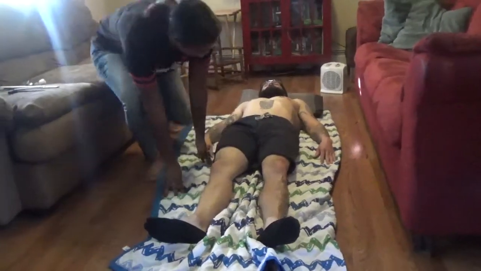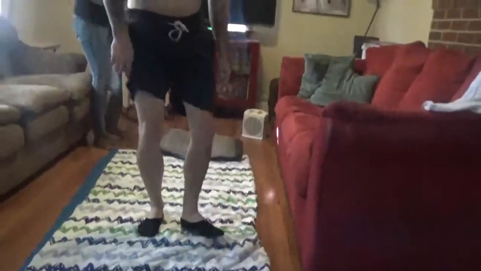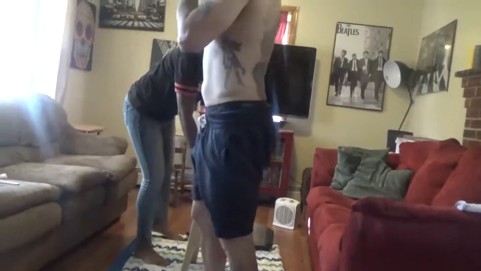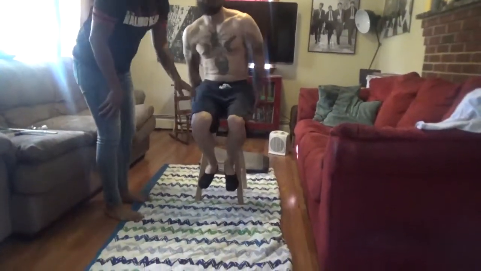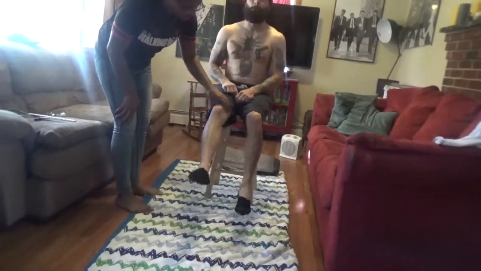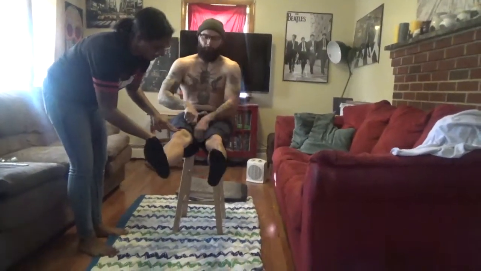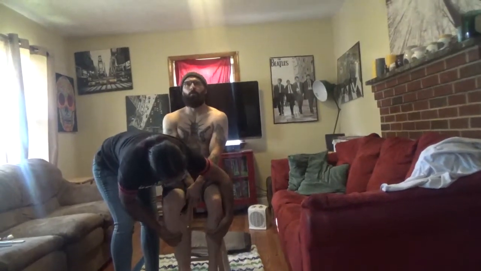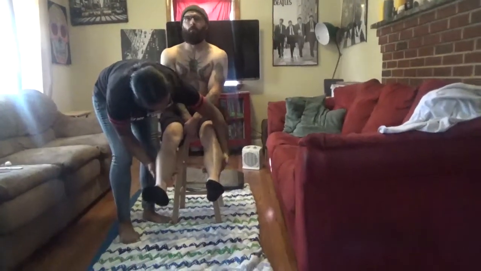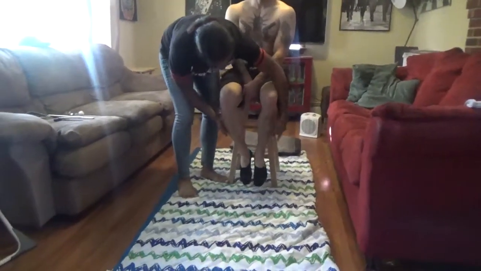Okay, next we're going to do the knees. Sit down. Okay, for knees, we're going to have him flex, straighten, and then extend them. And for strength, I'm going to try and hold his legs down while he pushes outward. And I'm going to try and hold his legs straight while he bends them. And that tests knee strength.